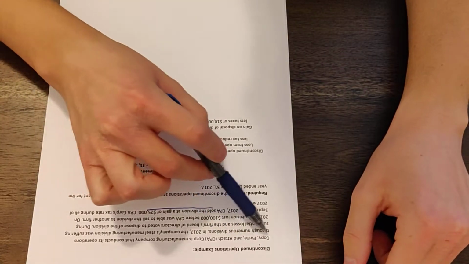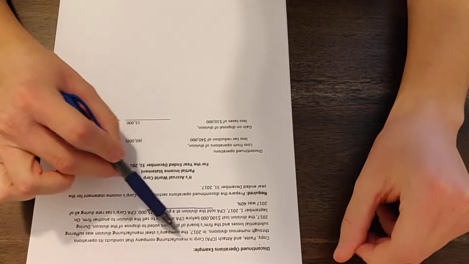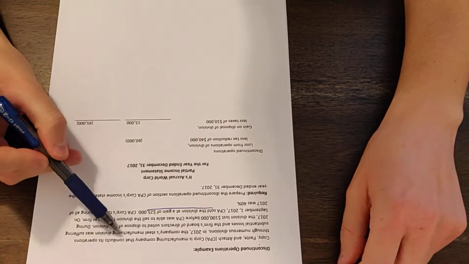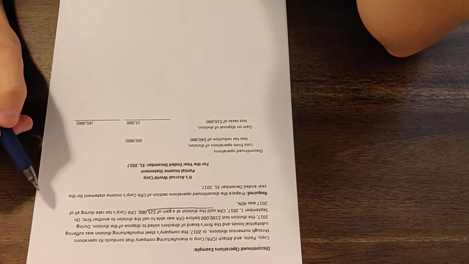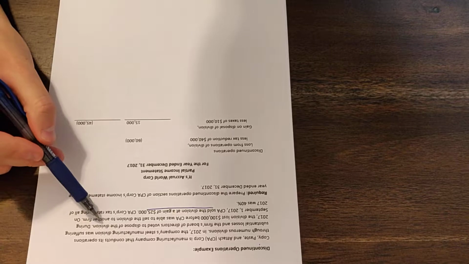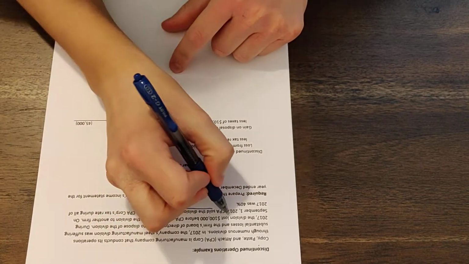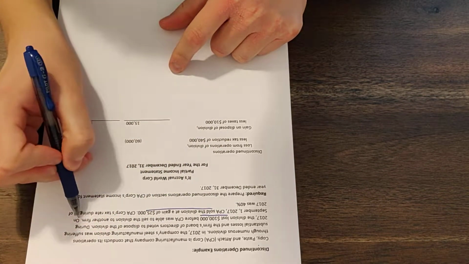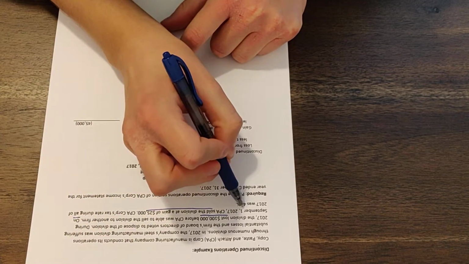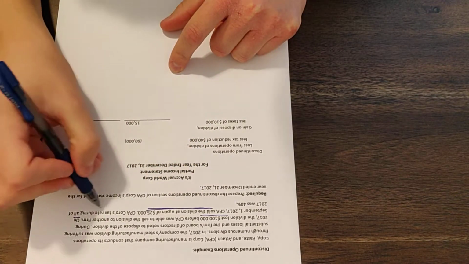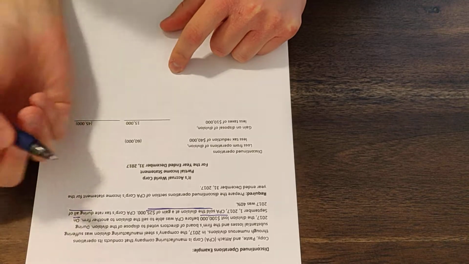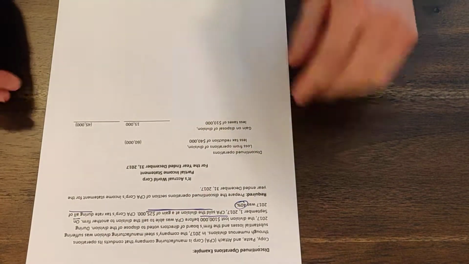So we have CPA, copy, paste, and attach. CPA Corp is a manufacturing company that conducts its operations through numerous divisions. In 2017, the company's steel manufacturing division was suffering substantial losses, and the firm's board of directors voted to dispose of the division. Okay, so they're getting rid of the steel manufacturing division. During 2017, the division lost $100,000 before CPA was able to sell the division. On September 1st, 2017, CPA sold the division at a gain of $25,000. CPA's tax rate during all of 2017 was 40%. We're going to need that.